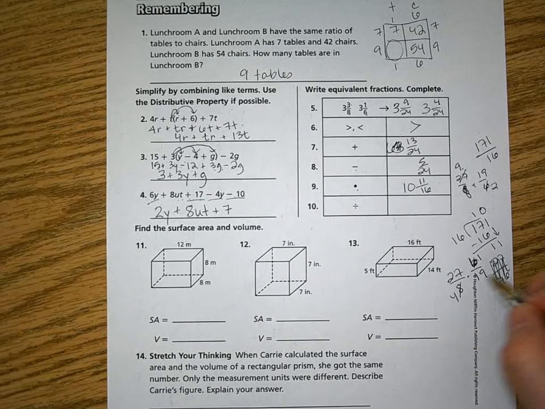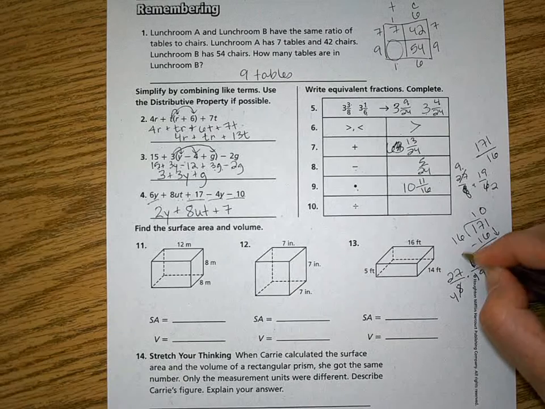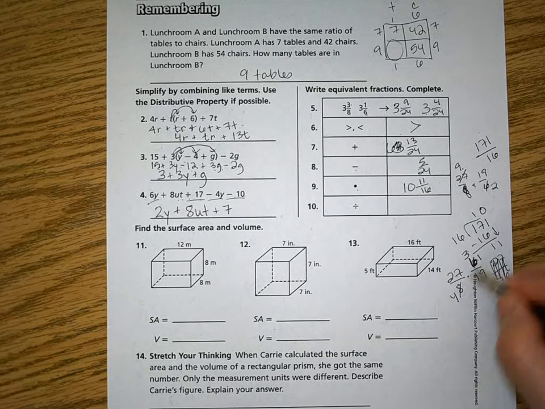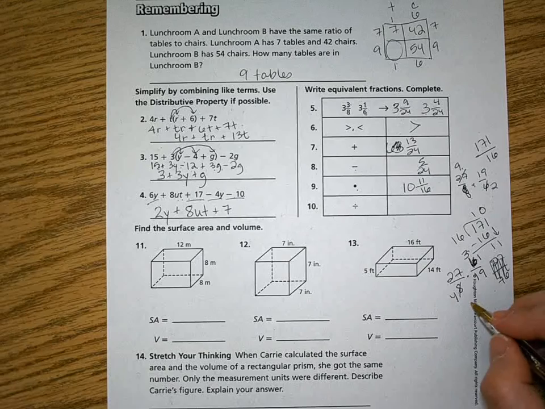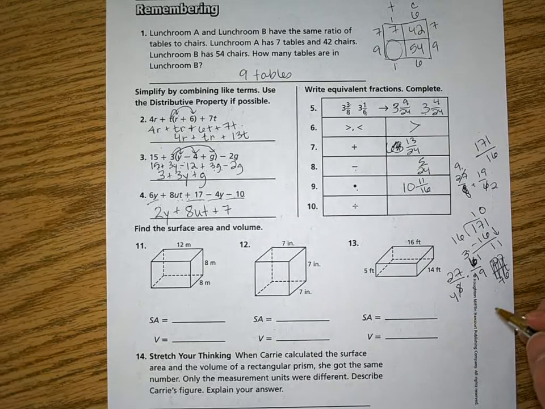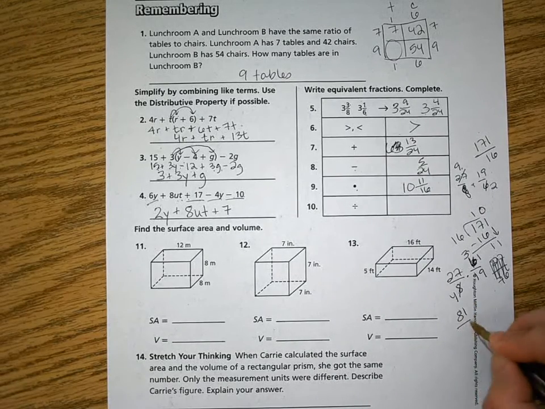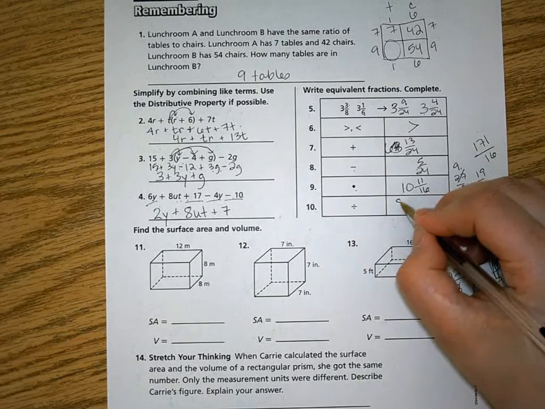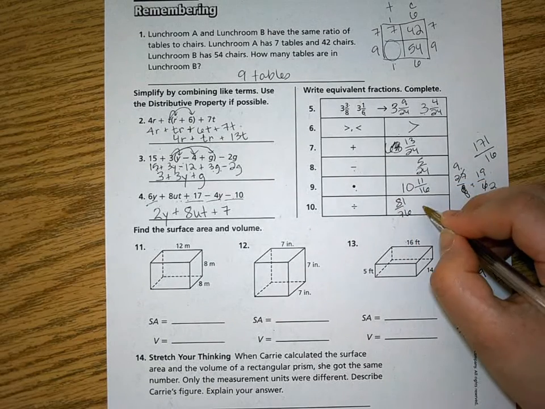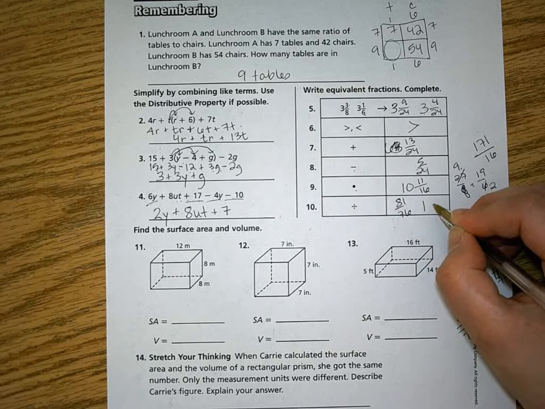27 times 6, and then we have an 8. So this would be a 3, and that would be a 4, because that was a 6 and that was an 8. So 27 times 3 is what? 60 plus 21 is 81 over 76 is what we should have. So you could have 81 over 76, or you could say a better answer would be 1 and 5/76.